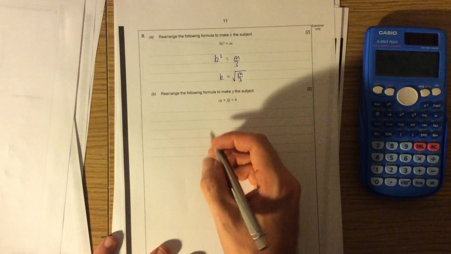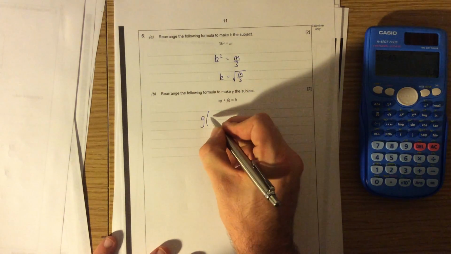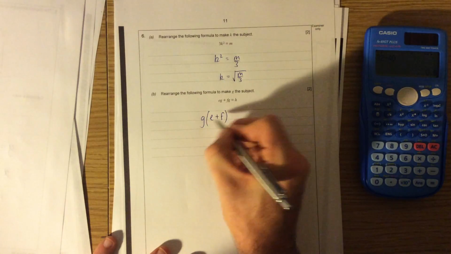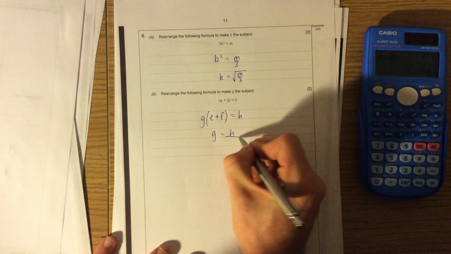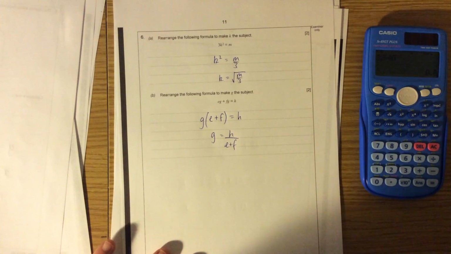When there's the same letter in more than one place, factorise it first. So I take e out, g out as a common factor, and then leave the g where it is and divide by the e plus f.